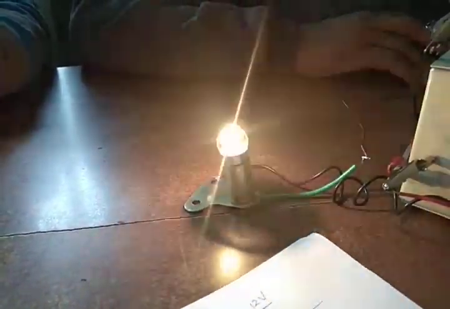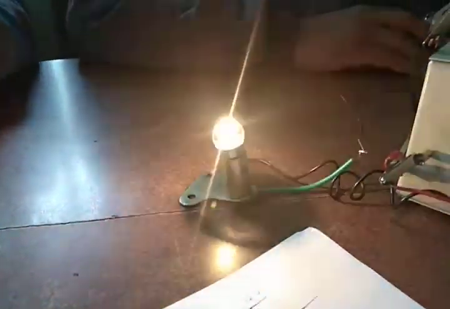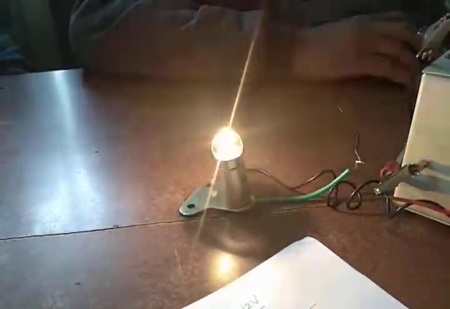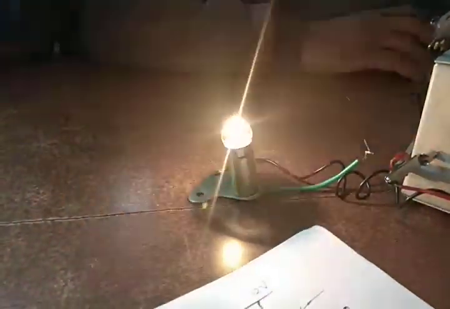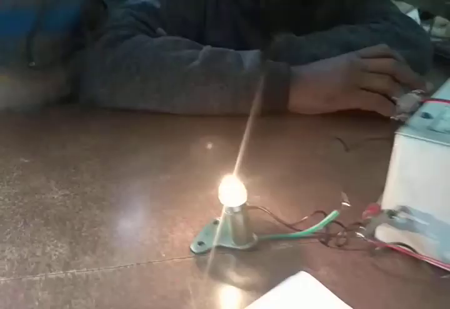That is also tested on the CRO, or using the digital multimeter, but visualization is not possible at 10 kilohertz.